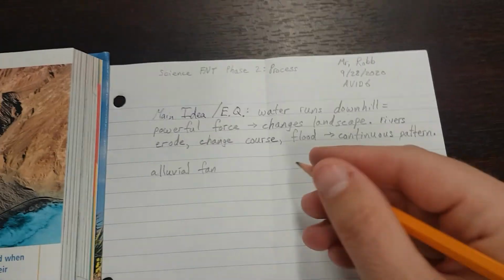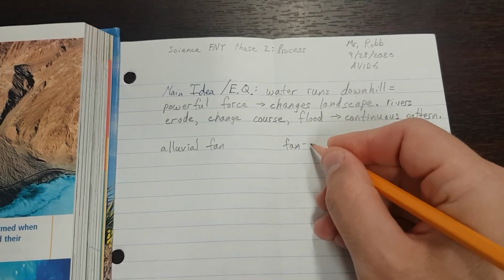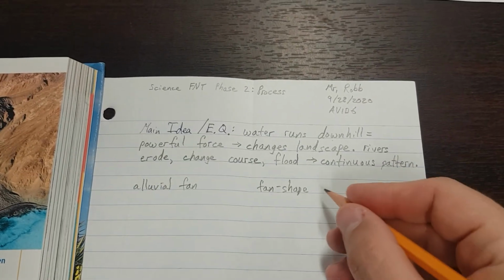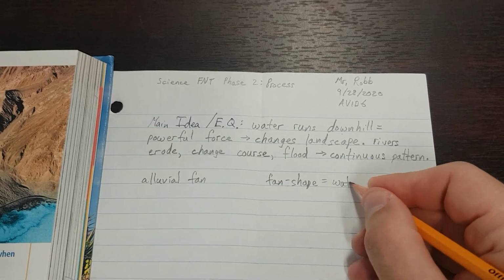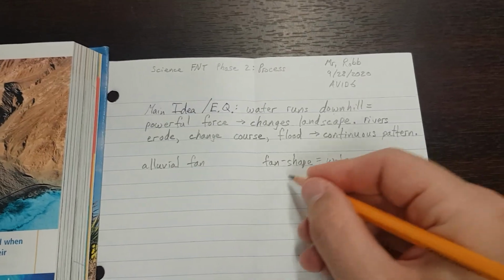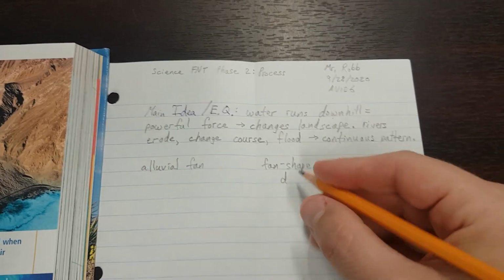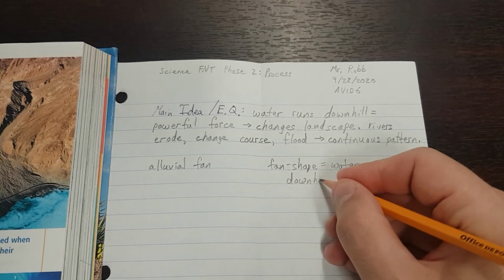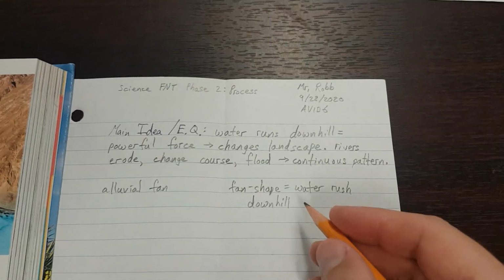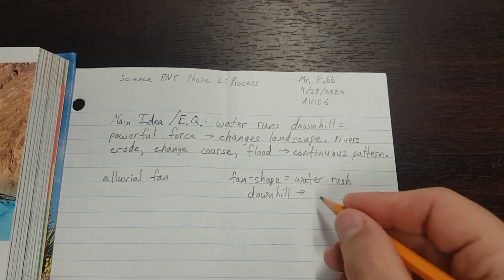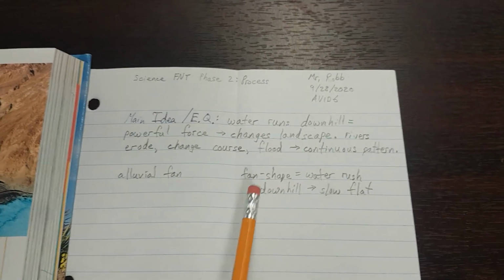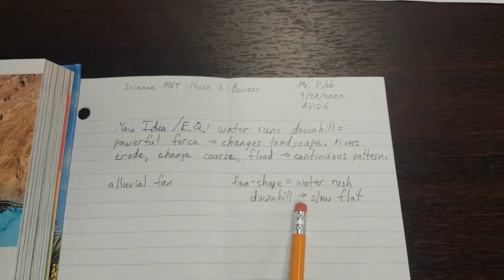Okay, so alluvial fan. Fan shape, F-A-N dash S-H-A-P-E, fan shape, equals water, W-A-T-E-R, rush, R-U-S-H, downhill, we're going to indent, leave some space, just D-O-W-N-H-I-L-L, so water, rush, downhill, arrow, slow, flat, F-L-A-T. So fan shape equals water rush, downhill, arrow, slow, flat.